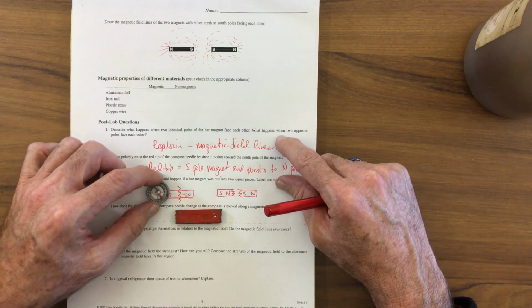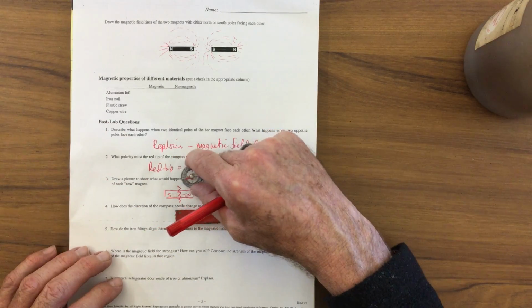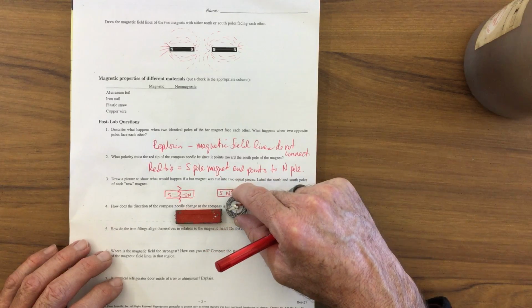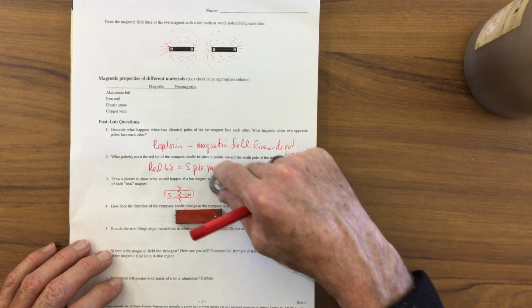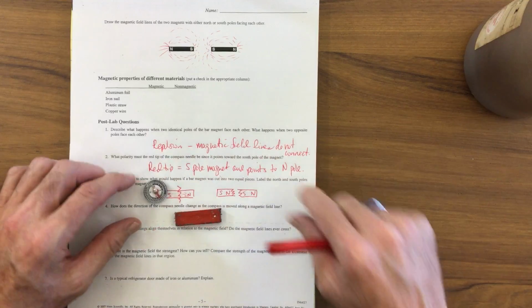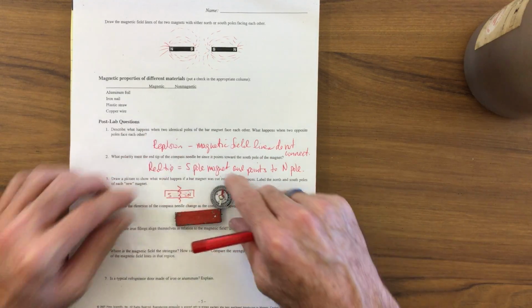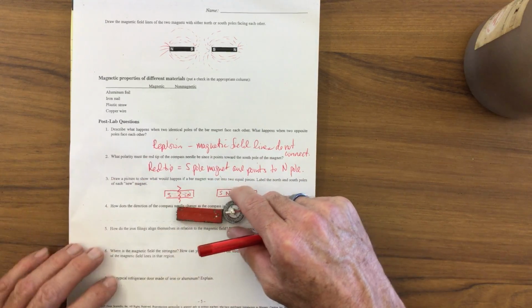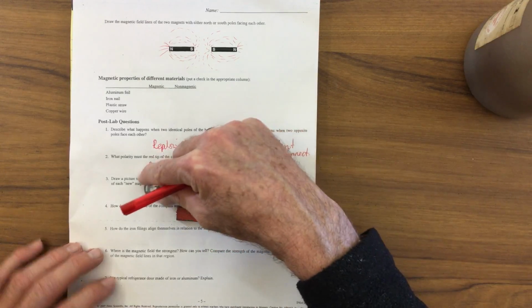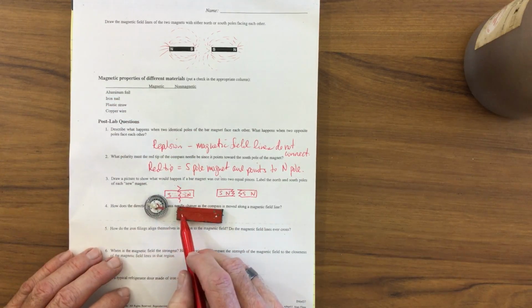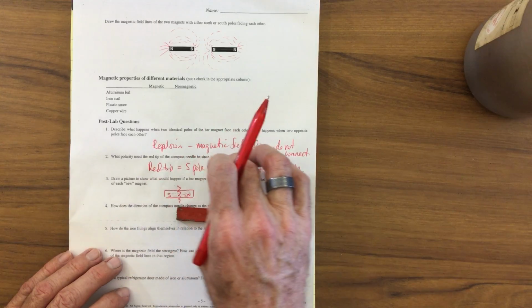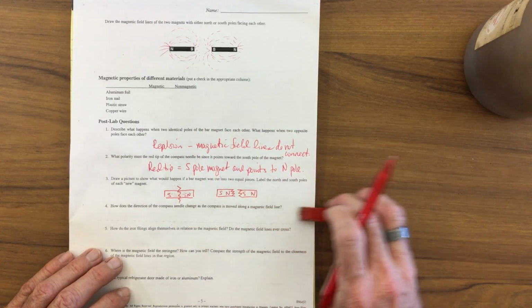So going this direction, it moves clockwise around. So the north will be attracted to the south, and the south will be attracted to the north.